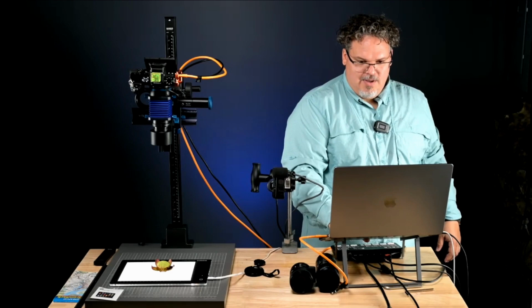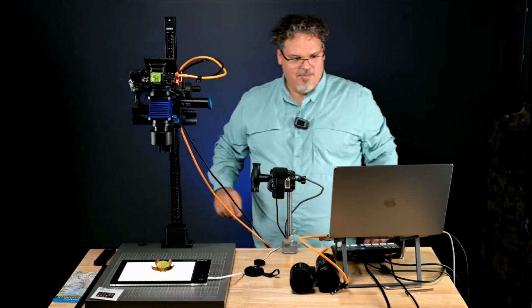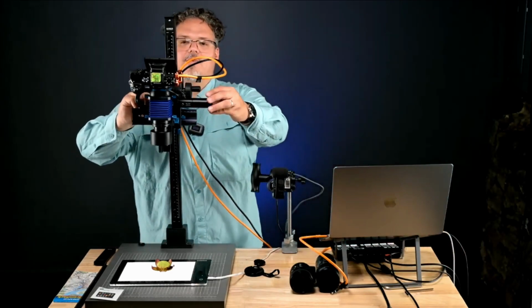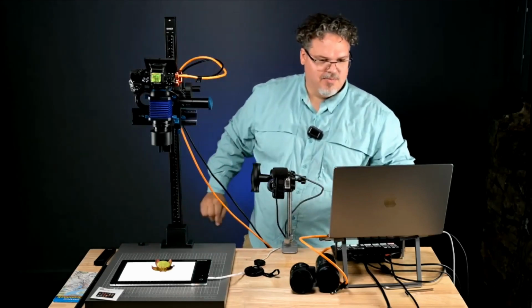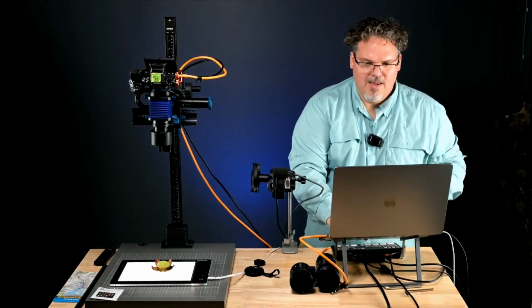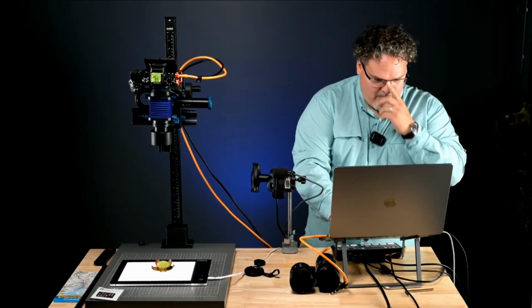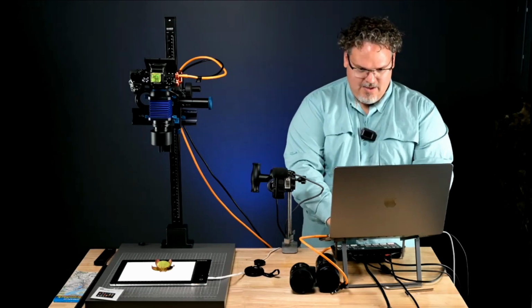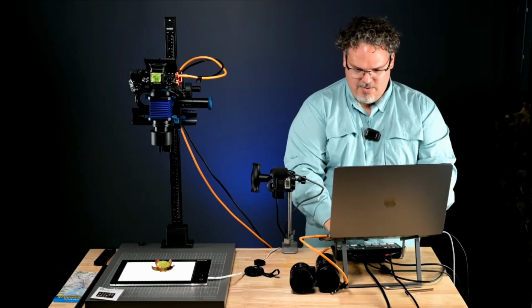So we're closer. Perhaps we only want to have the bulb in focus, but I want a little bit more than that. So we're going to take some more pictures here. And we'll process these right now just to see what we've got.